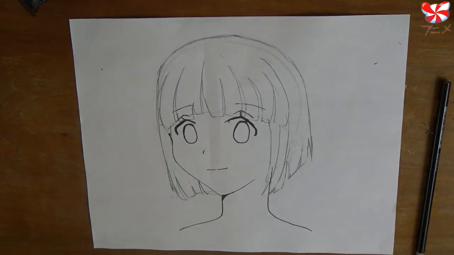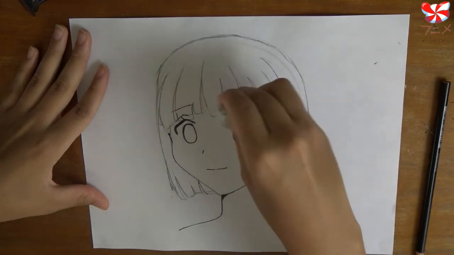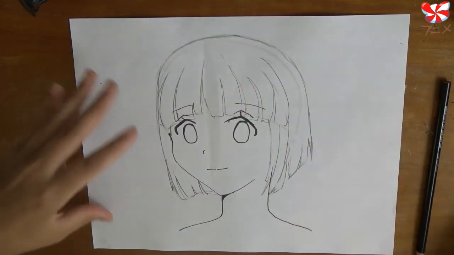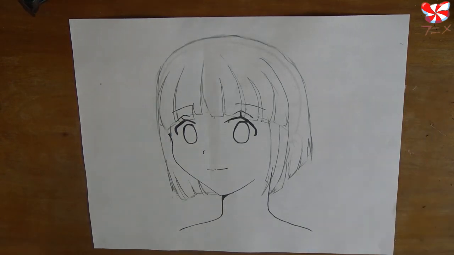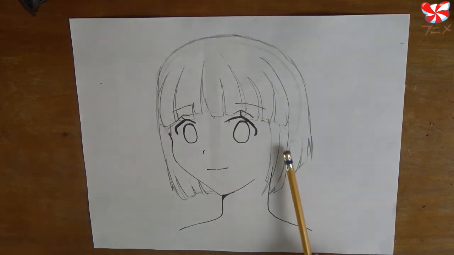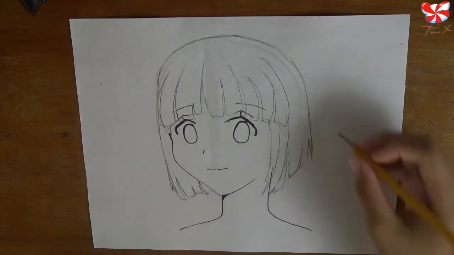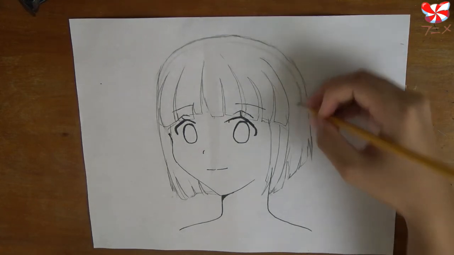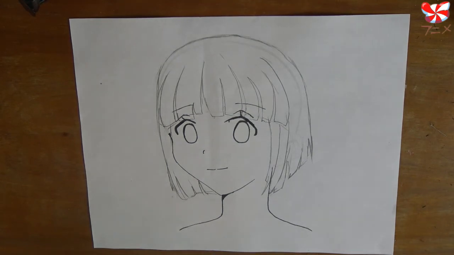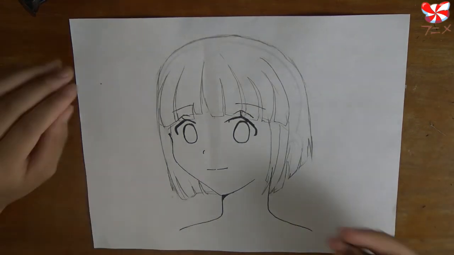Alright, this hairstyle is a lot simpler than the other ones I showed, so this went really fast. It's basically made up of square shapes. It's really boxy at the bottom, so just keep that in mind and don't have the hair come too far away from this line of the head right here. Alright, let's darken the lines and add some color.